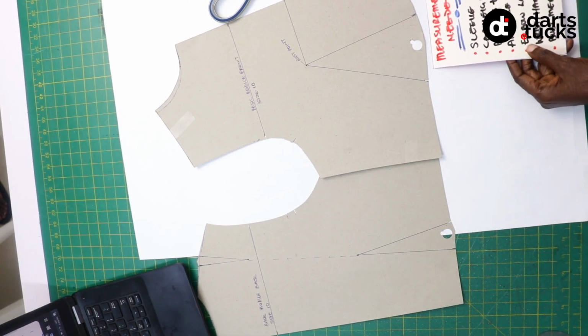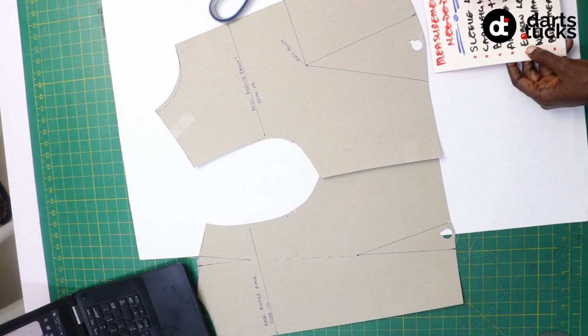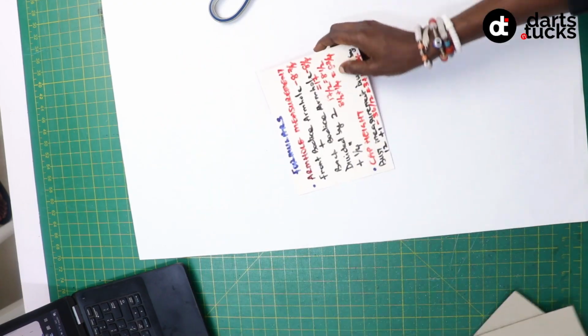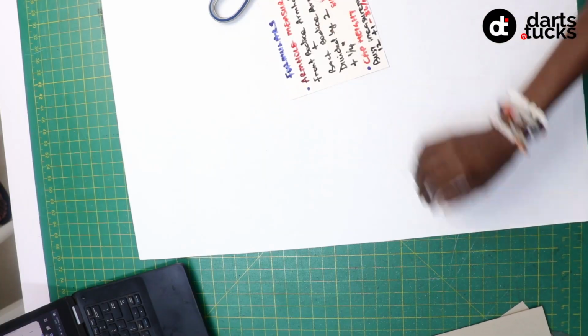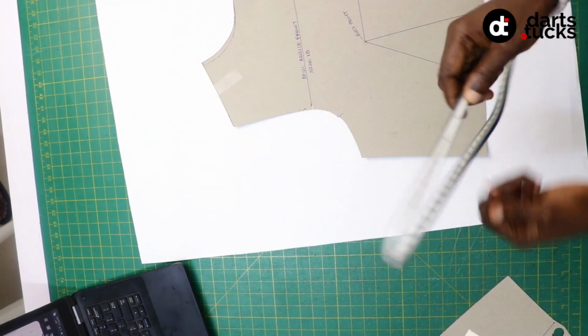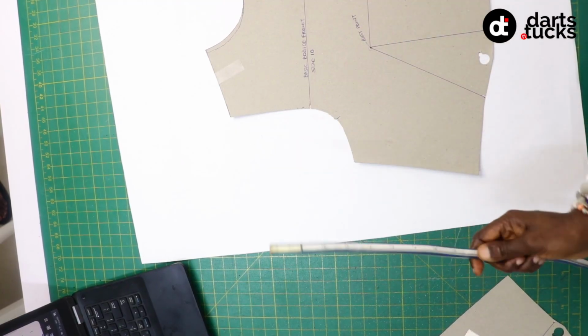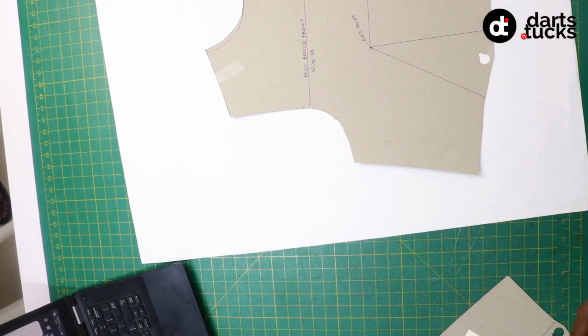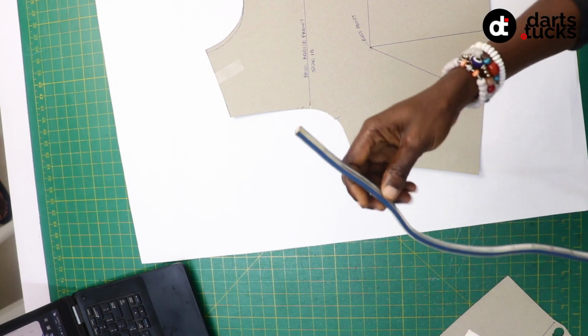So for the armhole measurement that I'll be using for this draft, you will have to add. Let me show you how the armhole measurement is done. This is a flexible rule. I don't know if anyone knows about it or you've seen it before. It's a flexible rule. It allows you to measure curves on either the body or your pattern. Unlike the tape rule, it is bendable and it can stay in that position for some time. So this is the flexible rule.